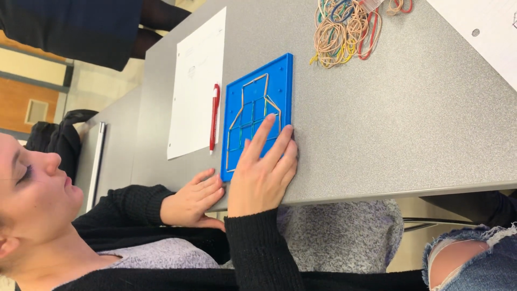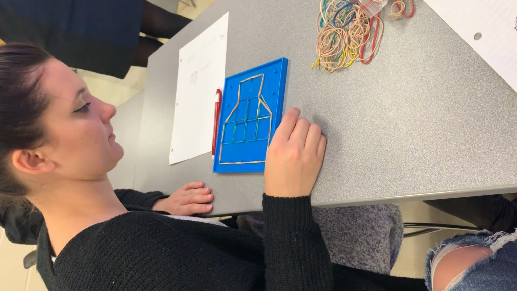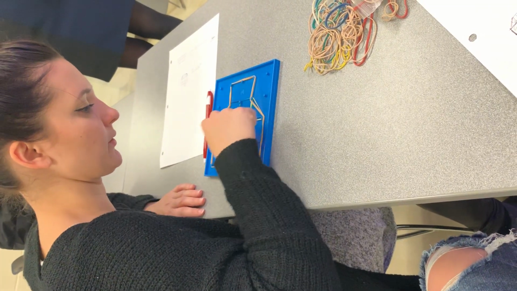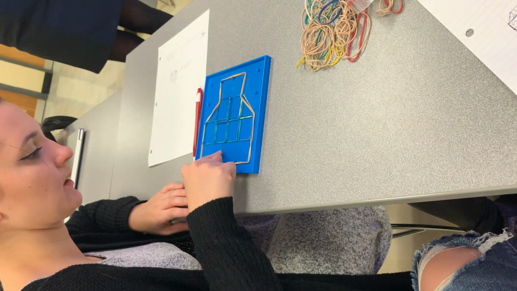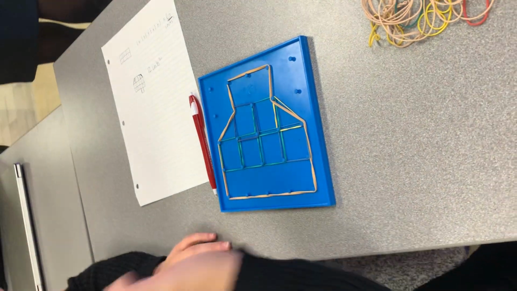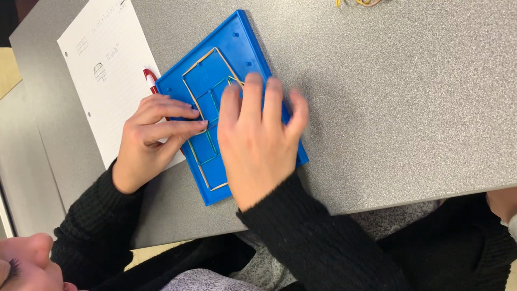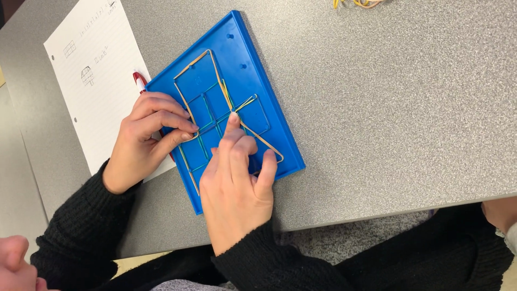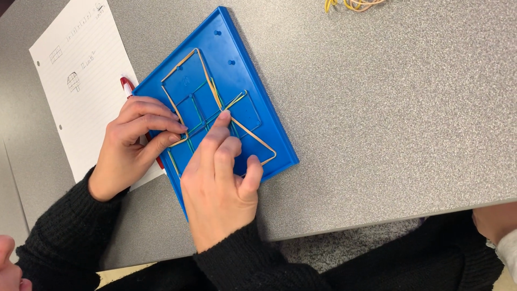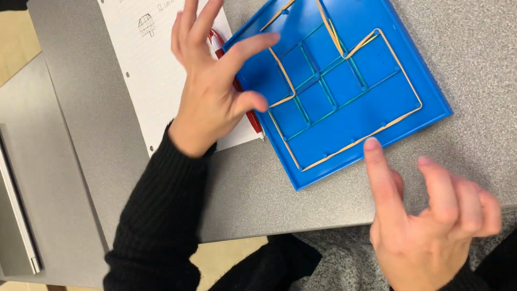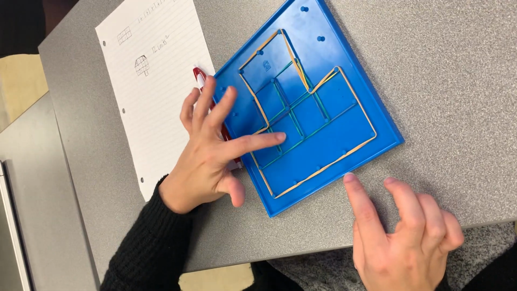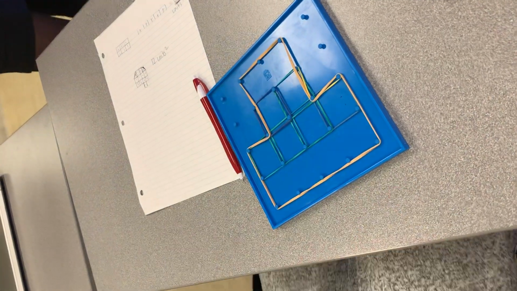That's not a pentagon anymore, but 1, 2, 3, 4, 5, 6, 7, 8, 9, 10, 11, 12. Did you do it? No, I got 13. Uh-oh. So I need to just take these and remove the halves. No way. Oh no. You got it. There we go. 1, 2, 3, 4, 5, 6, 7, 8, 9, 10, 11, 12.